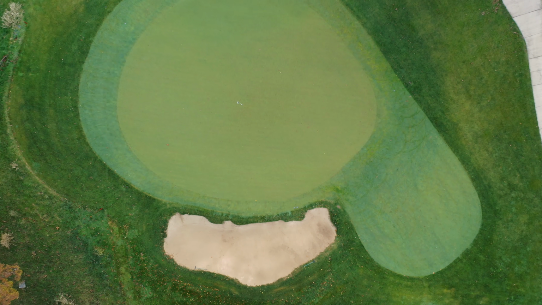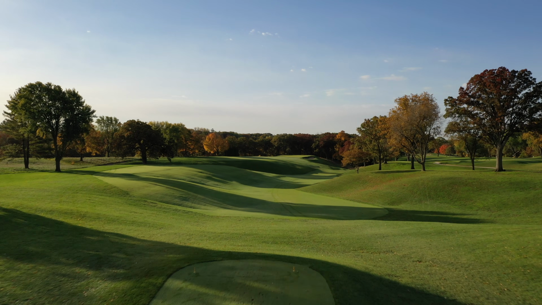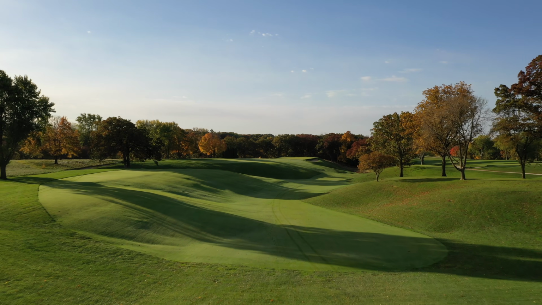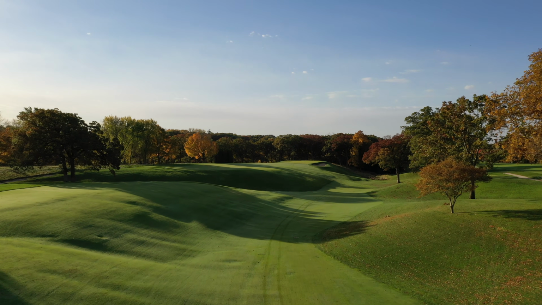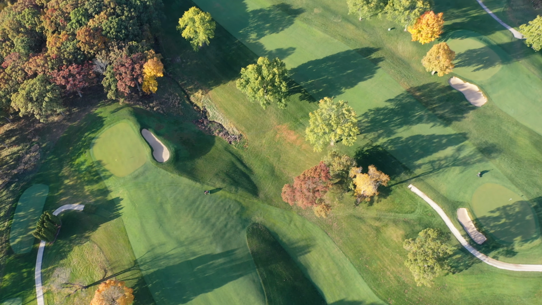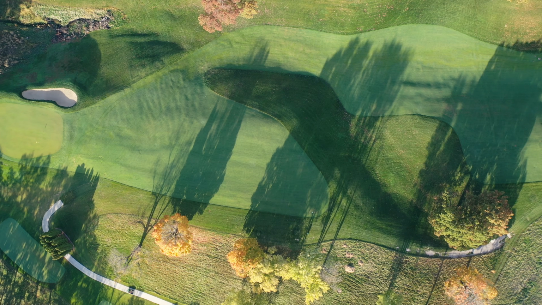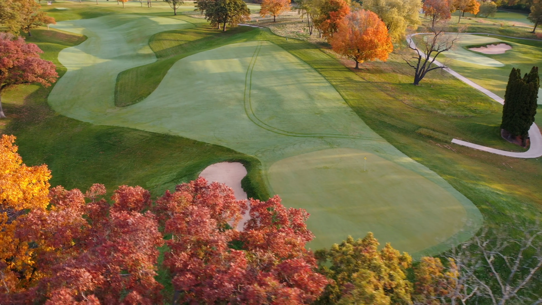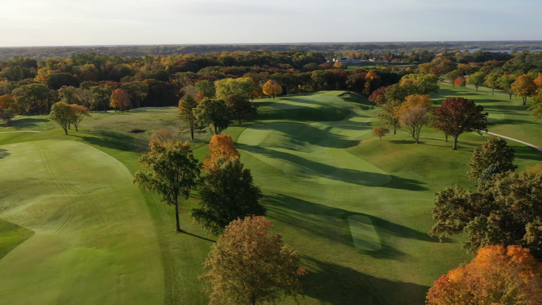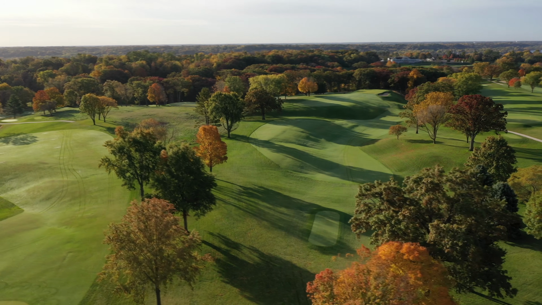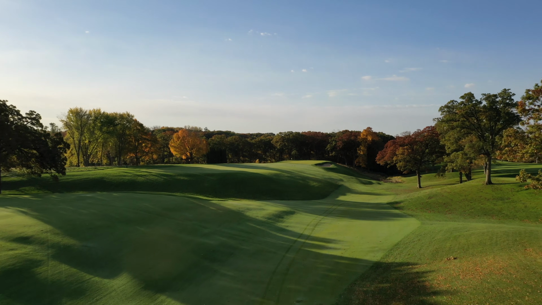So let's talk about the 7th hole. From what I can tell, it might be a little controversial. The 7th hole is like a golf hole from another world. It is unbelievable. Nothing does it justice until you are standing on that tee box and you're looking at this golf hole. It drapes across this incredibly dramatic piece of land.